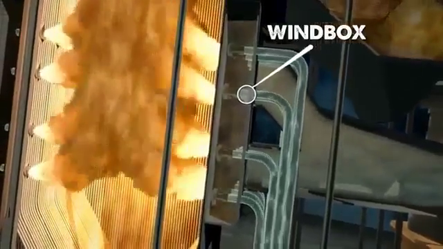The hot forced air and coal dust converge in the windbox, where the mixture is blown out through burners and ignited inside the firebox, transferring radiant heat to the water-filled tubes.